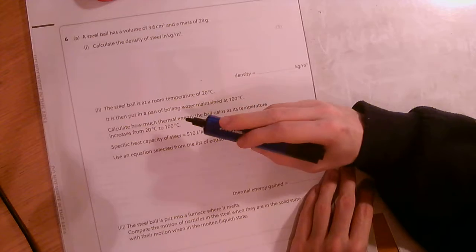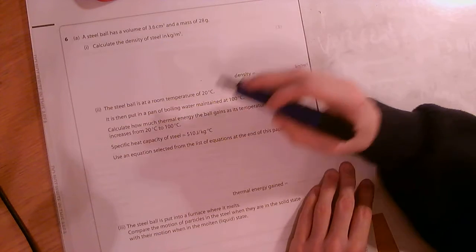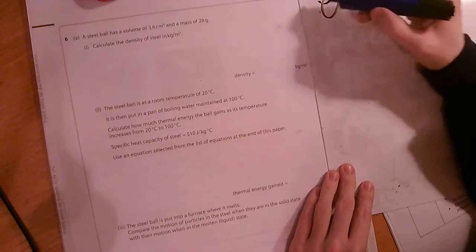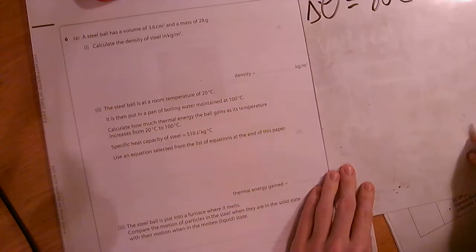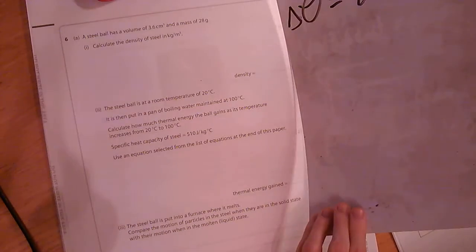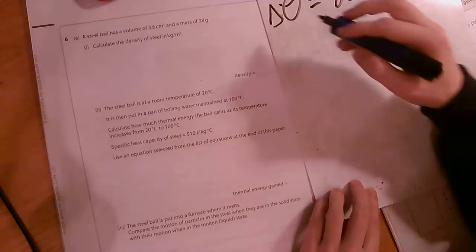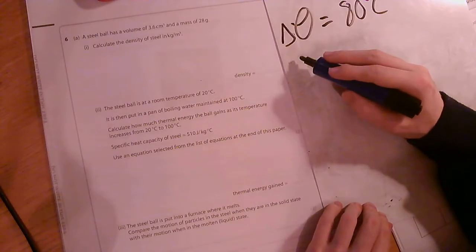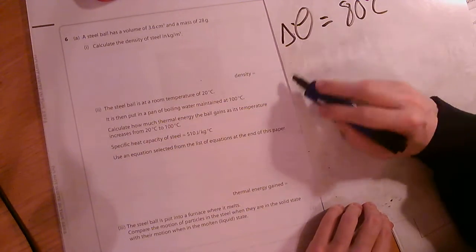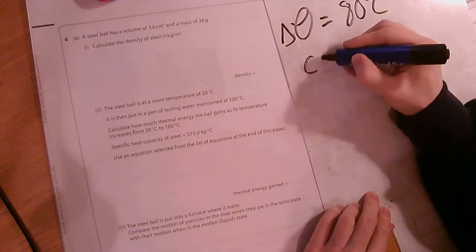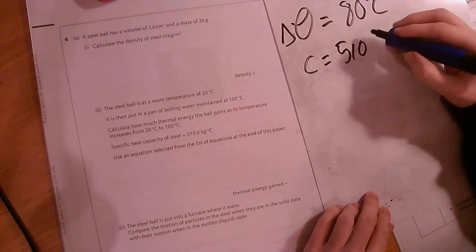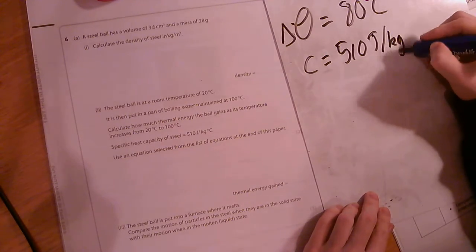So straight away I'm thinking this will be a question with temperature changing, won't it? Delta theta, the temperature change, is going to be equal to 80 degrees Celsius. Remember that delta just means change, it's nothing special, and the theta just means temperature. Change in temperature of 80 degrees. We know the specific heat capacity of the steel is 510 joules per kilogram degrees Celsius.